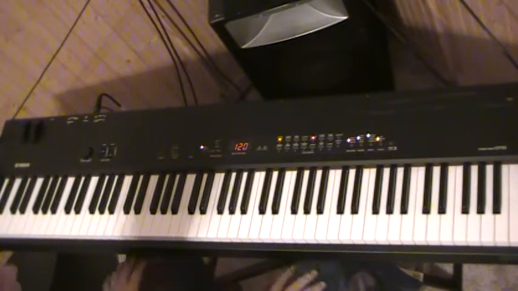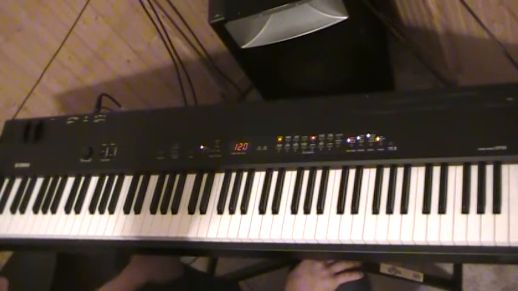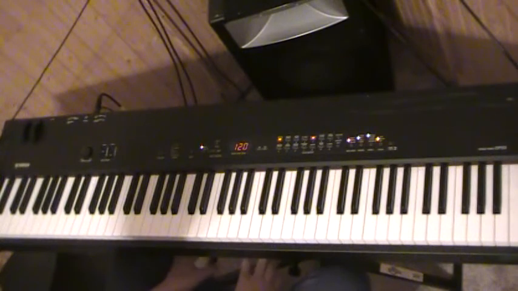So if you're starting out, then the first thing you need to know is scales and how to form scales, and really why they are what they are. That's how you get your chords built, is off the scales.